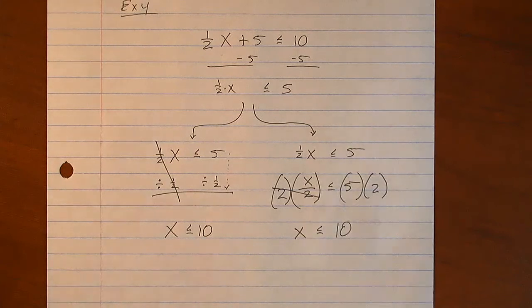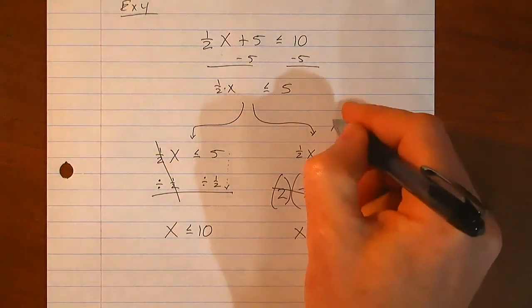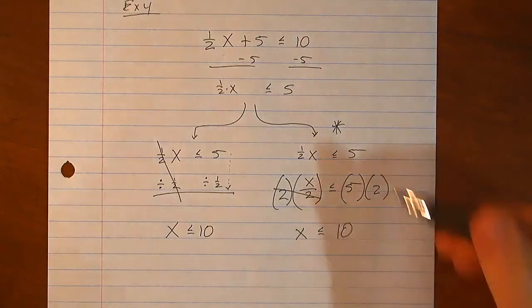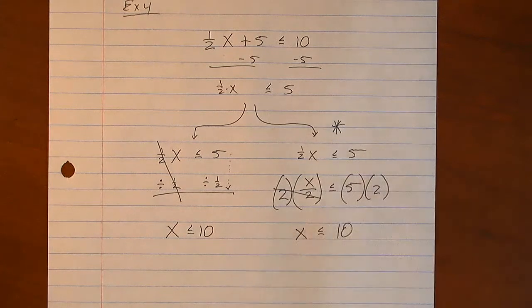And so it's totally 100% up to you which way you want to do it. It doesn't matter to me. I will tell you, me personally, I tend to do it this way because when I was a student way back when, I never liked fractions very much. So this tends to be the way that I do it. But you can do it any way you want.